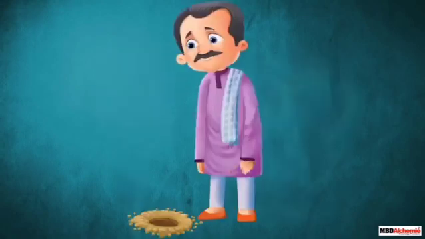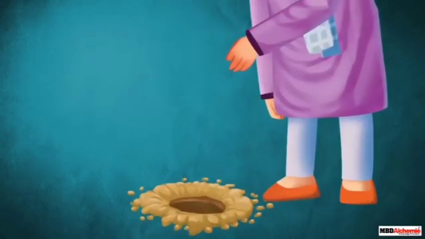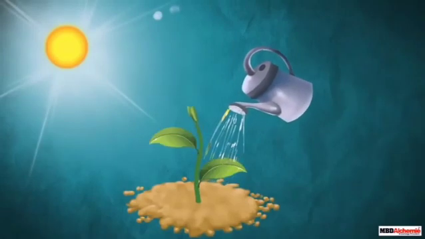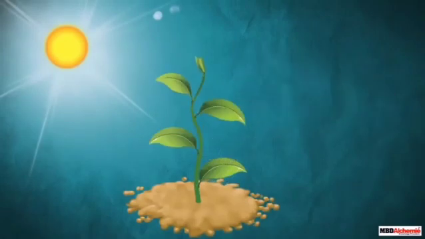Each time a seed is planted into the soil and provided appropriate conditions, it grows into seedlings.